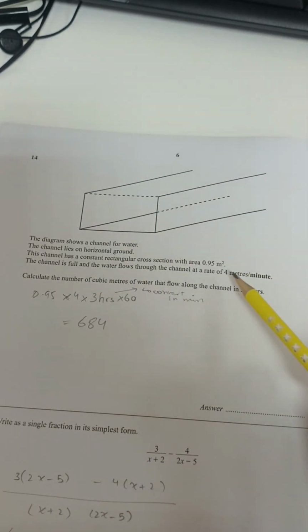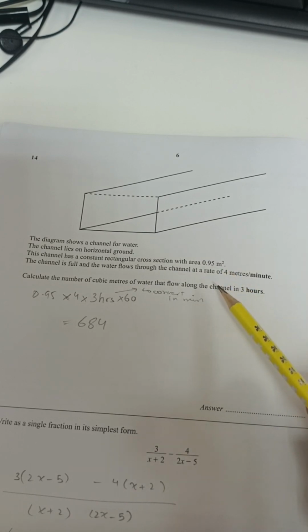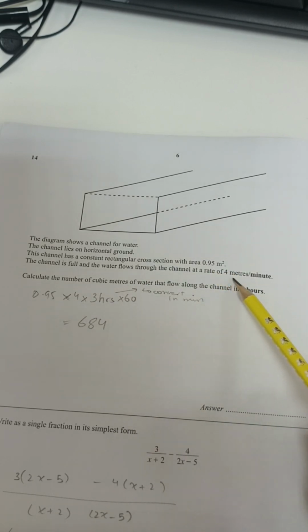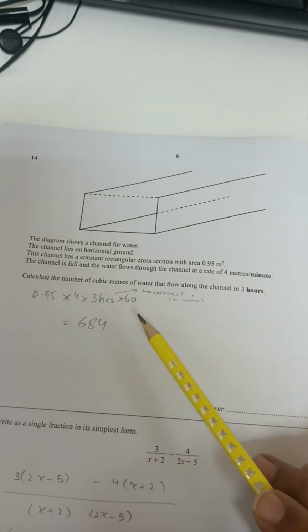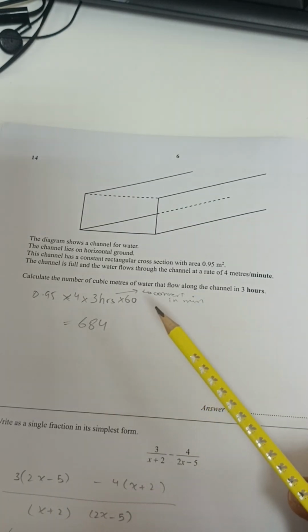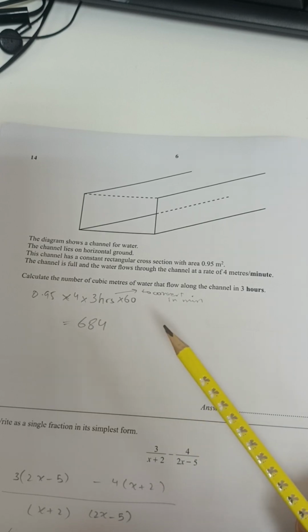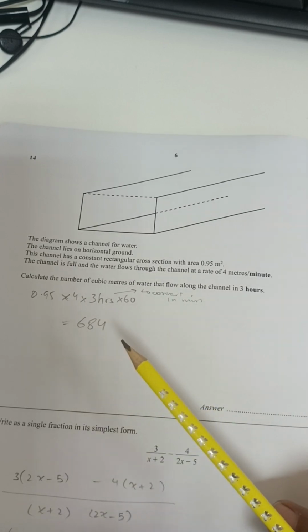So we will just simply multiply the area with this length given, 4 meters, 0.95 by 4 meters. And yes, we have to convert this 3 hours into minutes because we have to consider the time as well. So 3 hours into minutes will be 3 hours multiplied by 60. You'll just simply multiply all the values. Here you get 684.